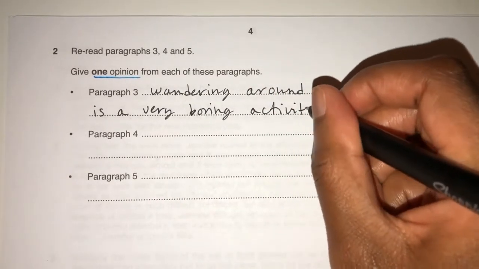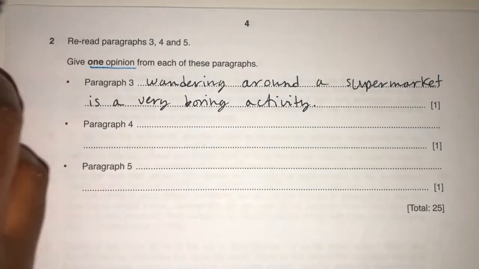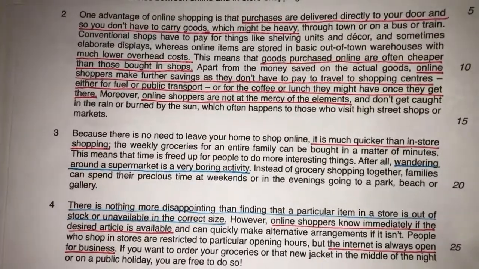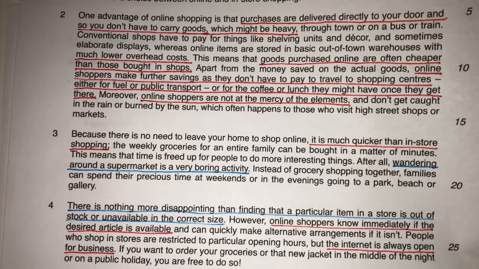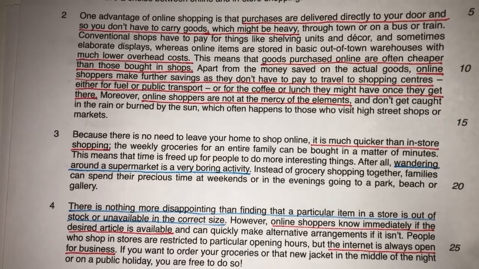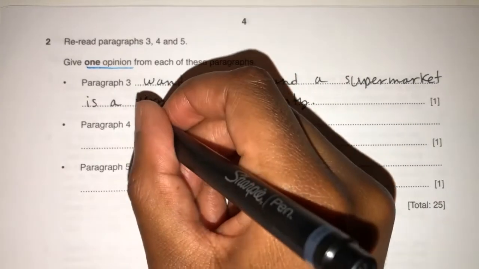Okay, so here I'm just doing some pure copy and pasting for you. 4, there is nothing more disappointing than finding that a particular item in a store is out of stock or unavailable in correct size. Okay, copy and paste again.